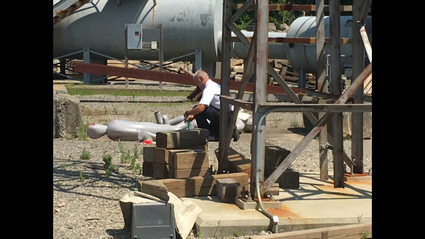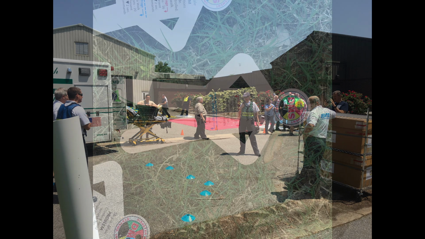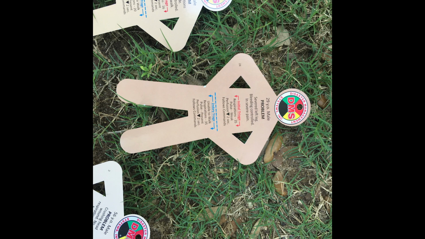The next step in the START system is assessing the radial pulse. We are assessing the radial pulse to see if they have a weak, irregular, or absent radial pulse. If they do, the victim is classified as immediate and should be moved to the red tarp. If the victim has a good radial pulse, then we'll move to the next step of triage.